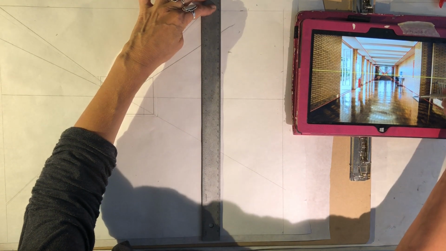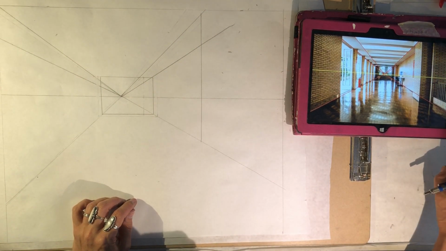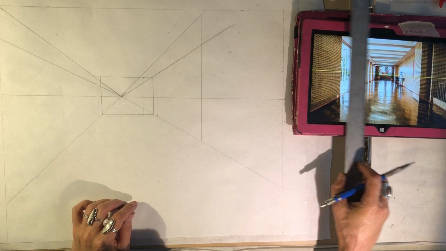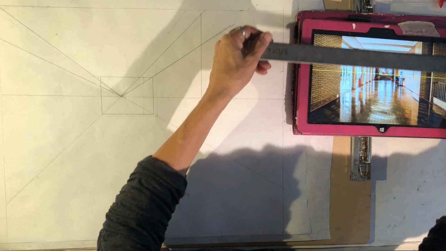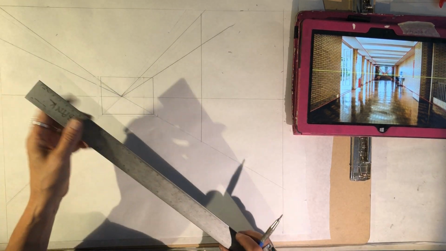this is this line, and it's parallel. These lines here are parallel to my picture plane, so these are pretty easy. Anything here is easy if it's parallel. Same with these lines this way. It's when they start having to go to the vanishing points that it becomes tricky.